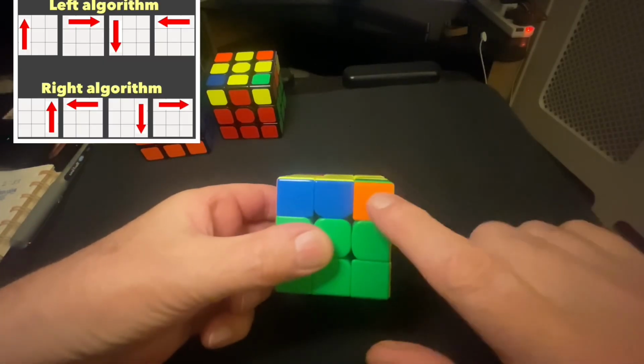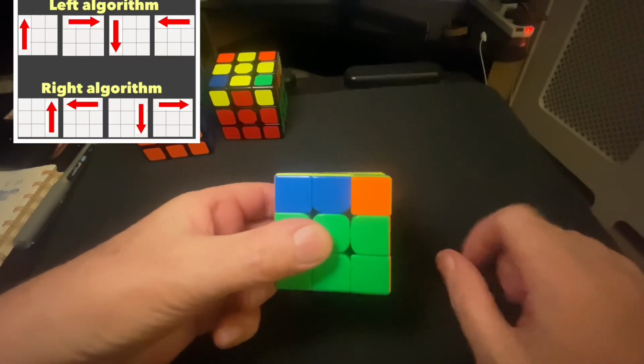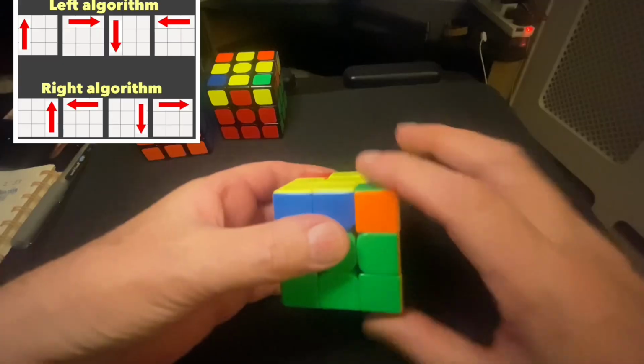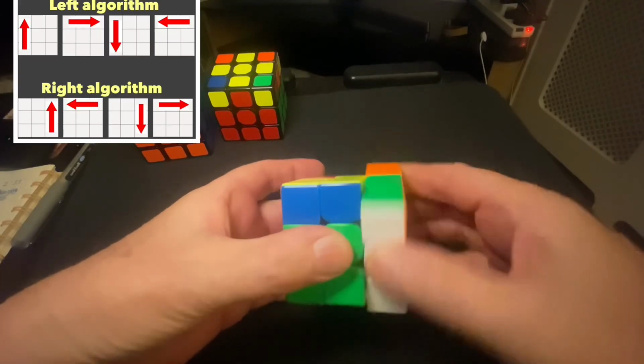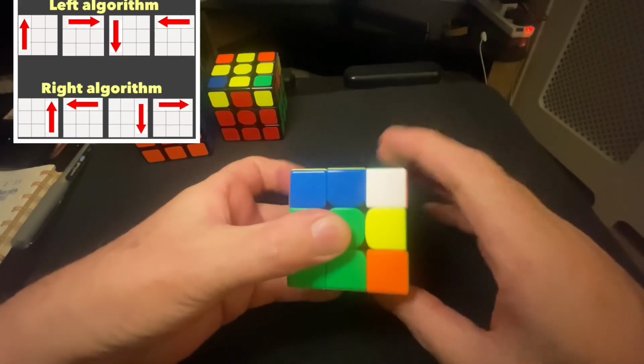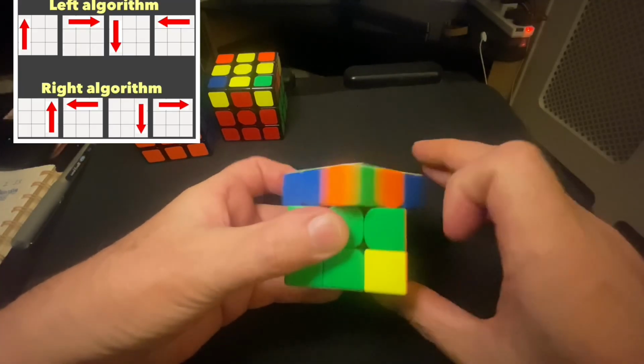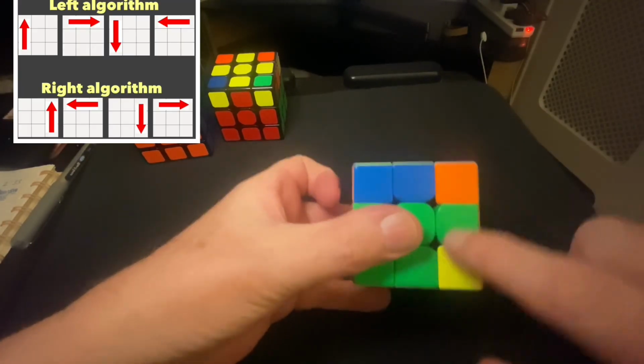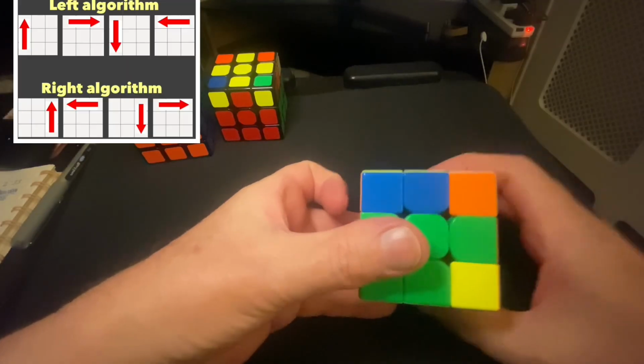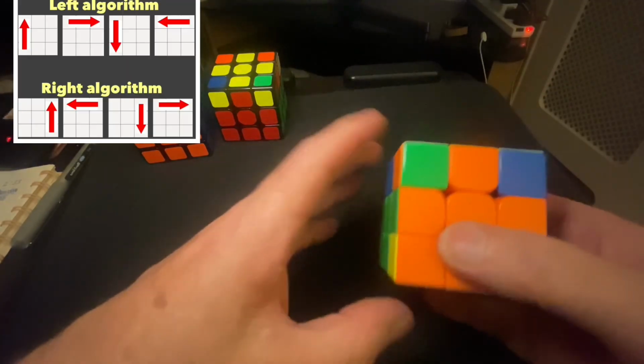So while this is here, I'll do what we just did. I'll do 3 right algorithms, and again I'll move this to this side just by turning it like that, and do 3 left algorithms.